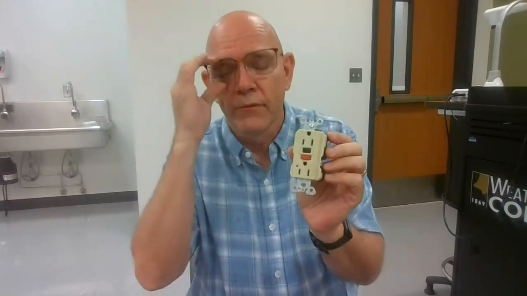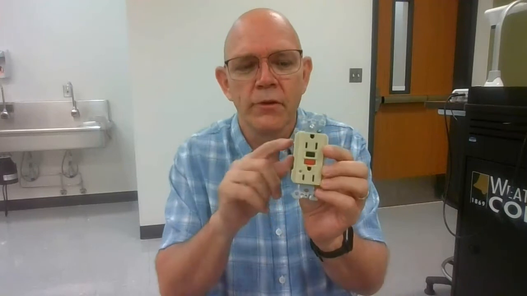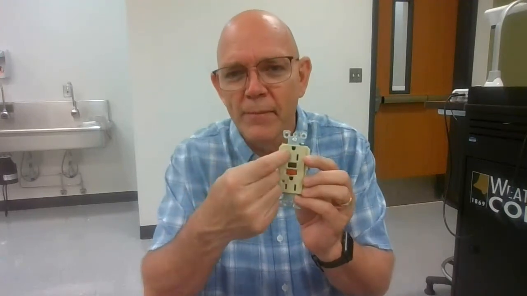Sometimes they will just be the same color as the other ones, so it doesn't show up as much. But anywhere near water, because that's where it's most likely for you to get electrocuted. And what happens is it's measuring the amount of electricity going out and then coming back in, because remember, a circuit has to go through one wire of your cord, to your appliance, and then come back in the other one.